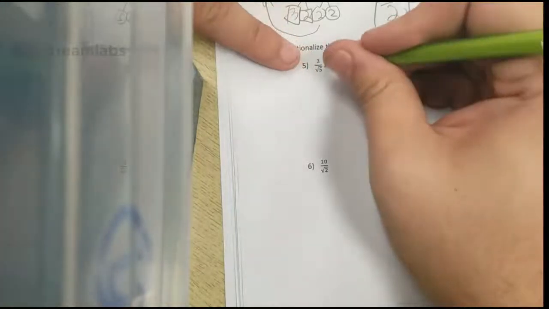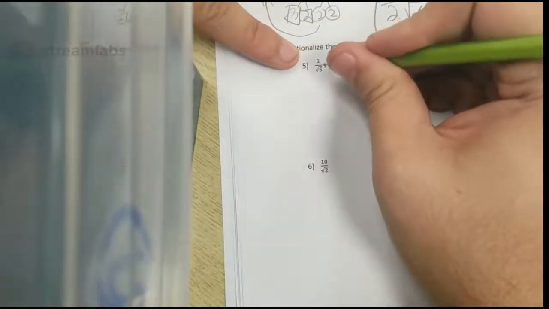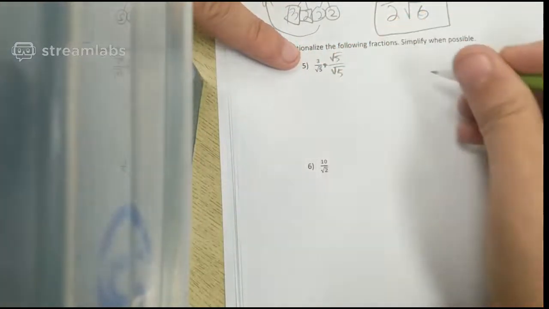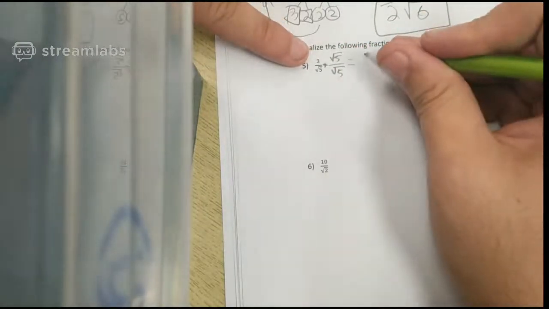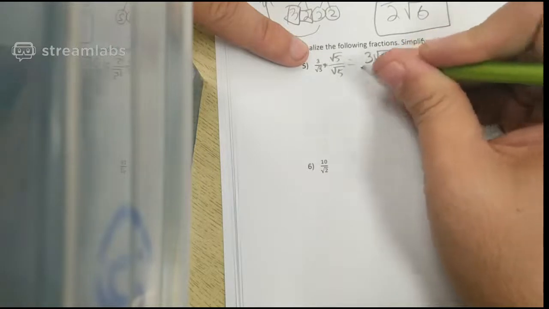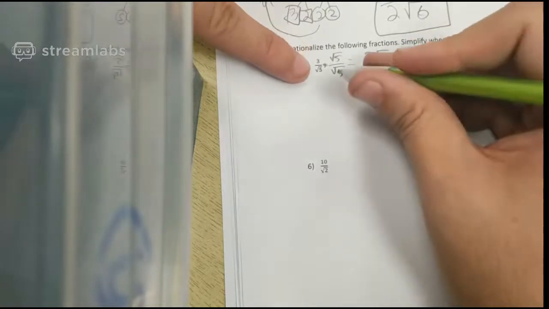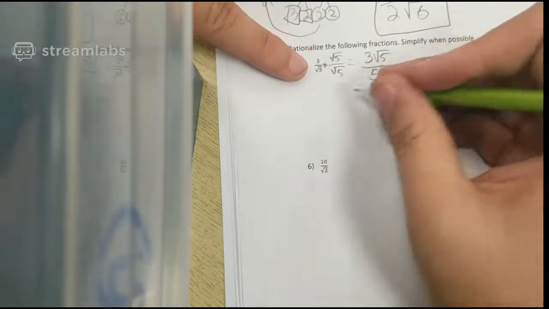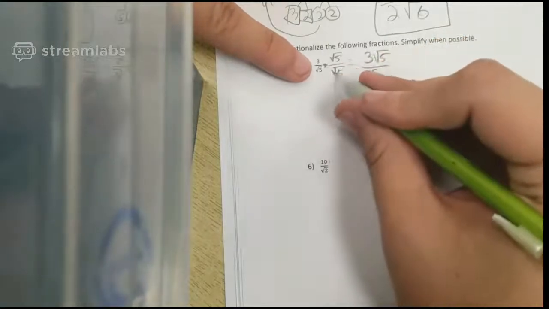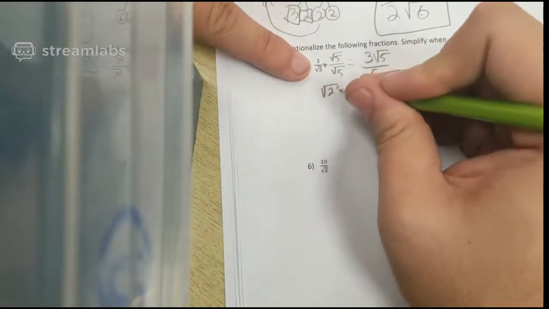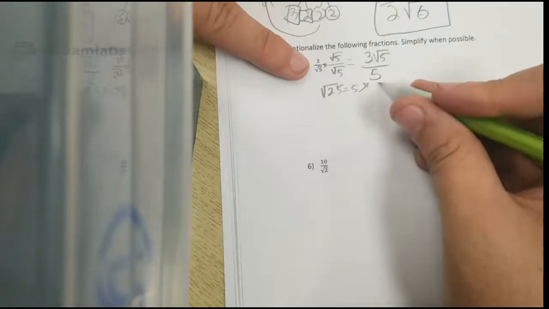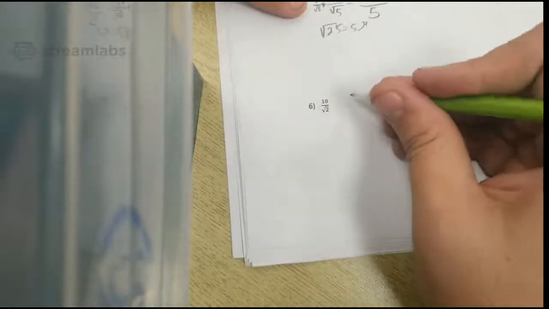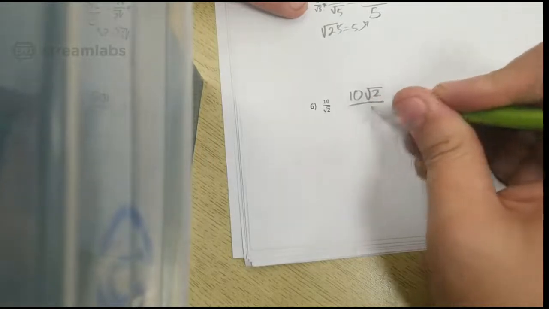You know what's really nice about rationalization? You just multiply the top and bottom by root 5 over root 5. What's really nice is that it always looks like this: 3 root 5 over the number normally, which is just 5. Because think about this: root 5 times root 5 is root 25. Root 25 is the whole number 5, so that's why I get a normal 5. I can do the same thing here: 10 root 2 over 2.